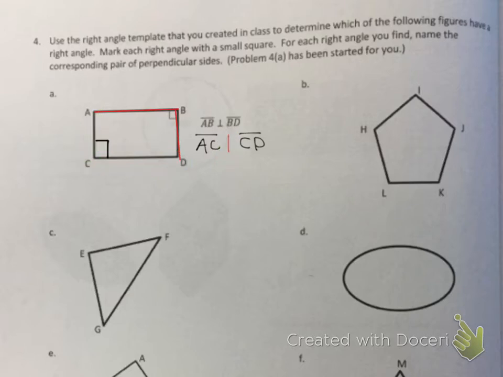Now, are there any other perpendicular line segments here in points? There is. There is CD and DB. So CD, right? And then DB. And that is making a perpendicular line. Is there another one that we can find? Well, I have one here, right?